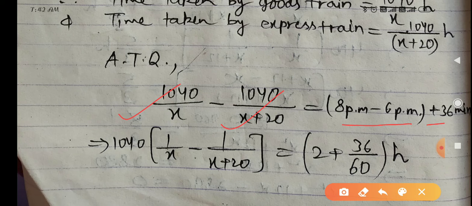But you see the question properly. 36 minutes before, the express train is reaching the other station, it is okay. But express train is starting at 8 pm and goods train is starting at 6 pm. So now you see, express train is starting 2 hours later than the goods train.